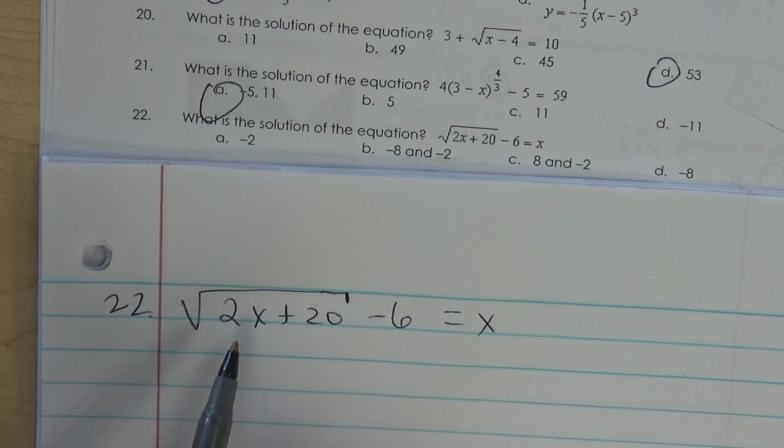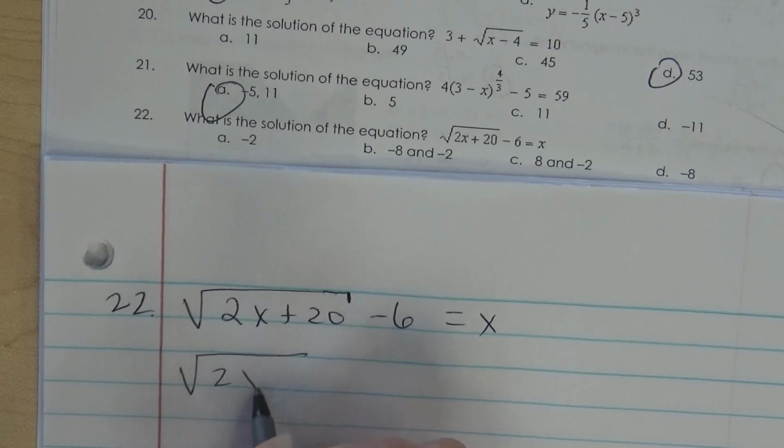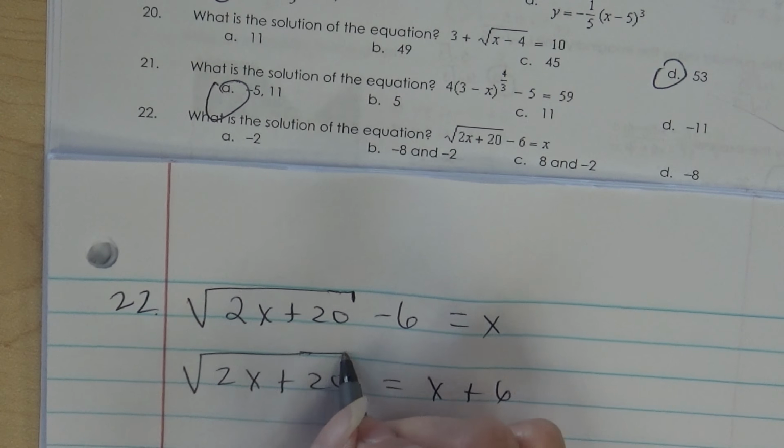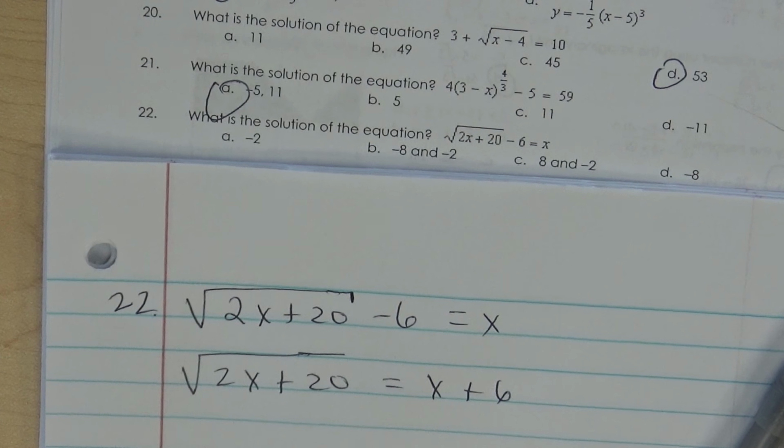First step is to isolate the radical, so I'm going to add 6 to both sides. Now I'm ready to square both sides.